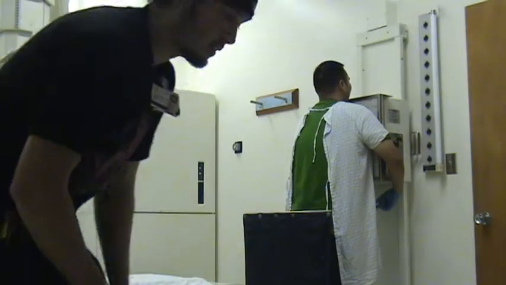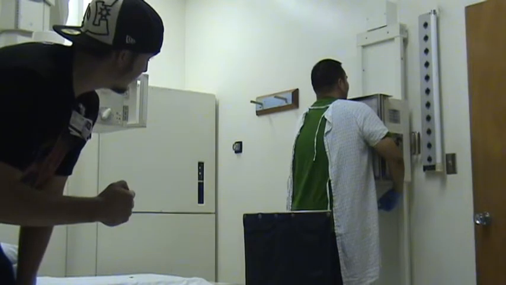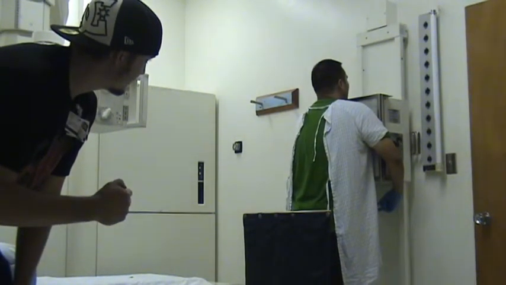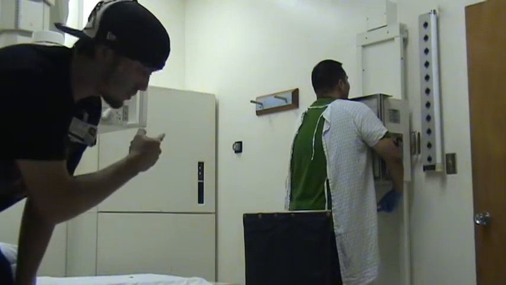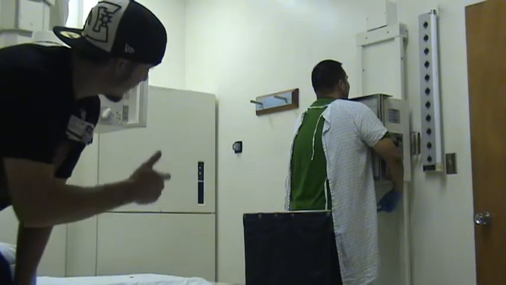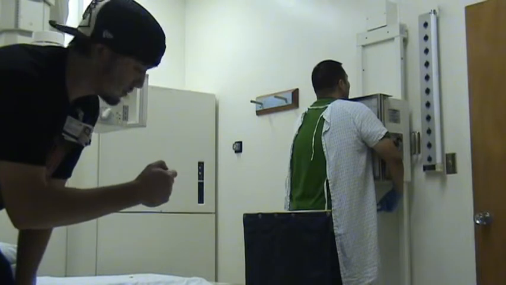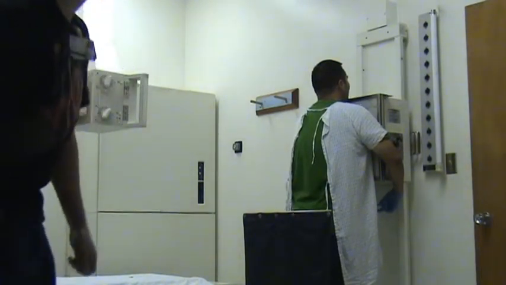Adjust it accordingly, and what we do is we're going to tell the patient to take in a deep breath, let it all out, take in another deep breath, and hold it. Zap. You make sure that as the patient is breathing and holding it in, you want to click while looking. That way there's no motion or anything going on. And go ahead and breathe, sir.